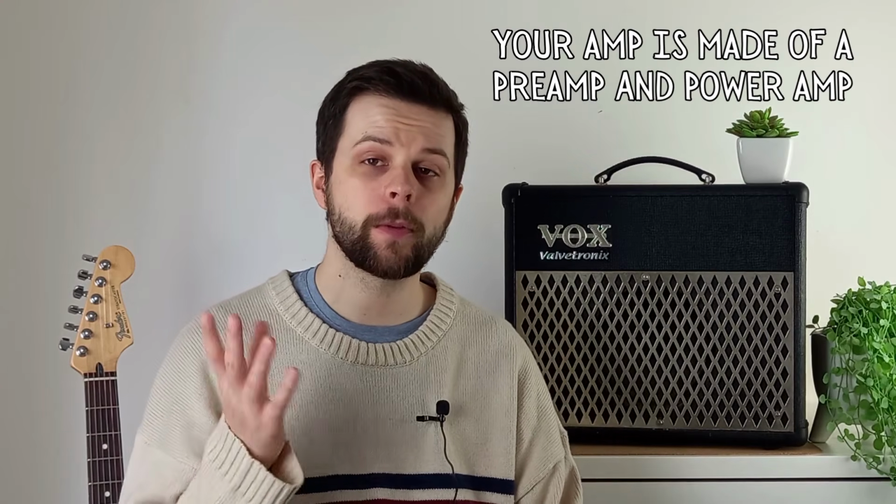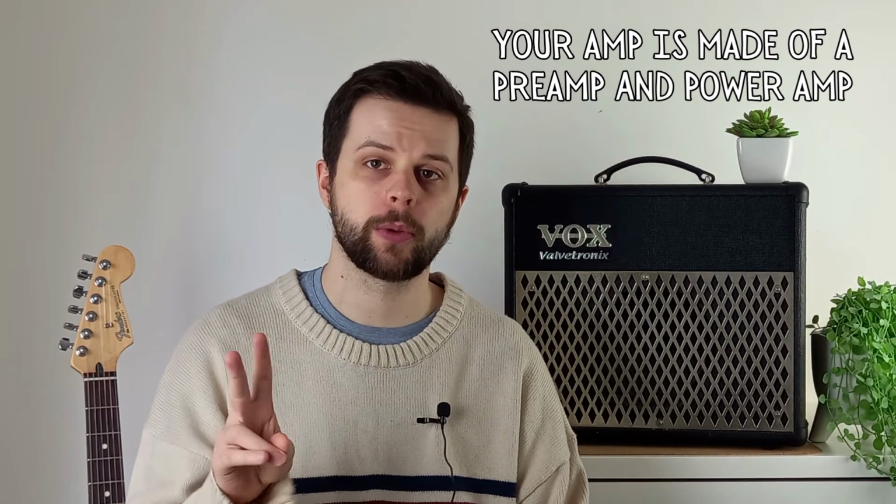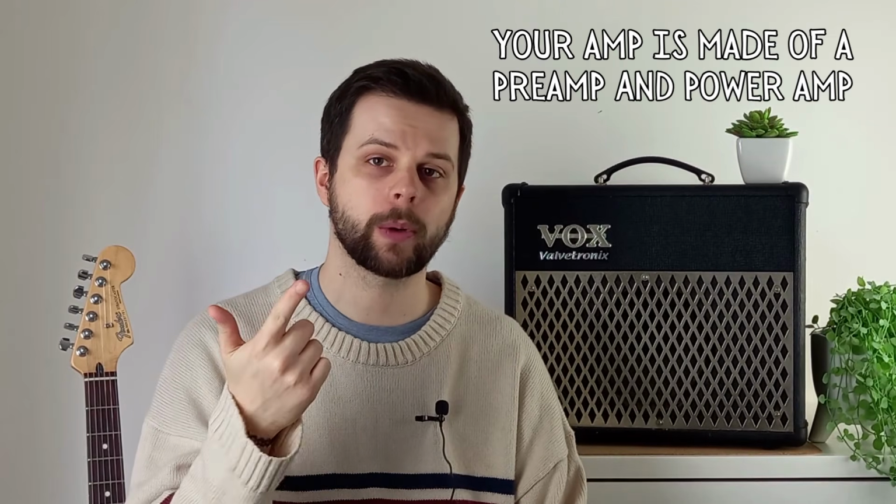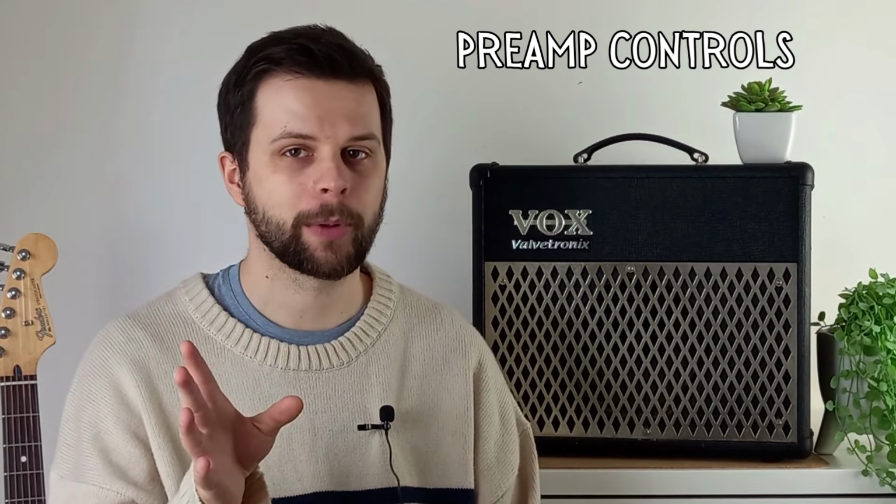To start with, it's helpful to know that your guitar amp is made up of two parts, the preamp and the power amp. The preamp is the first part of the amp, and that takes your guitar's signal and shapes the overall tone and sound of it, and then that's passed on to the power amp, which makes it louder. I found that knowing these two different stages helps you understand the controls a bit better. Let's start with the preamp controls.